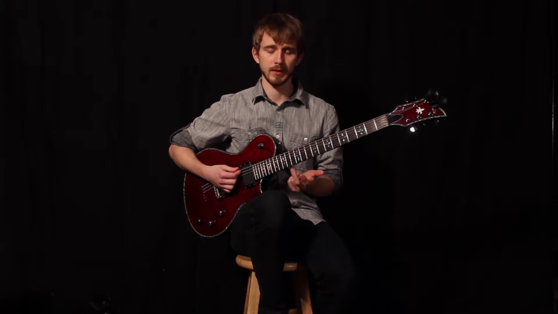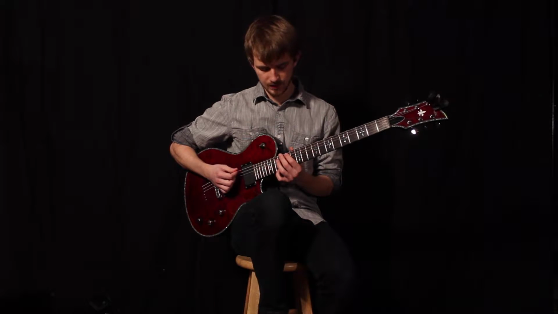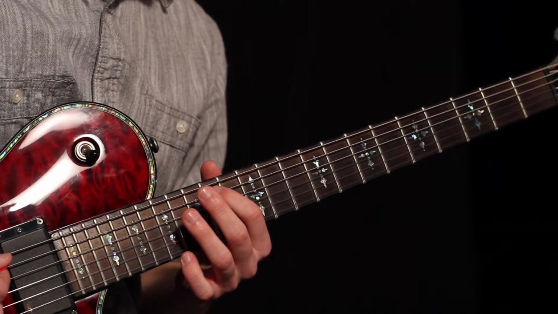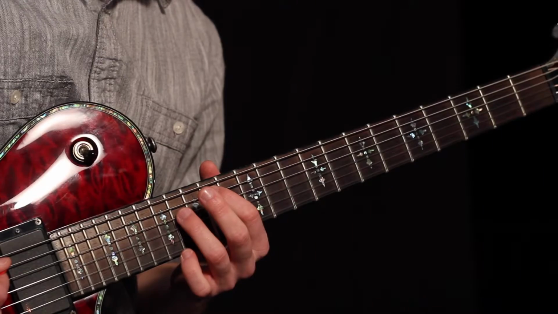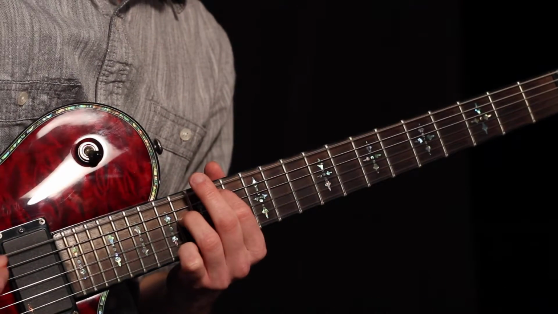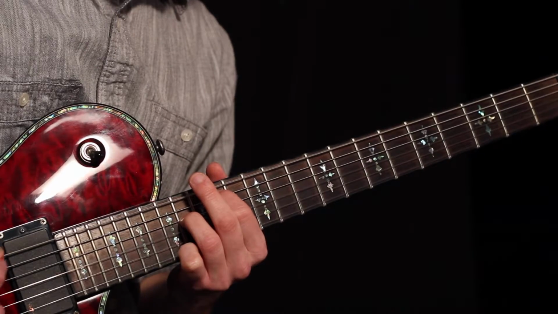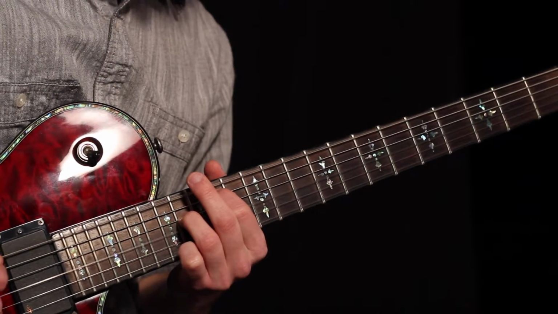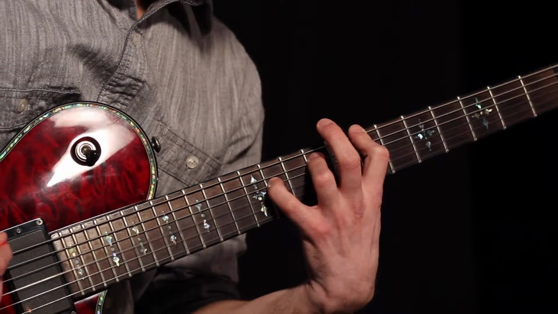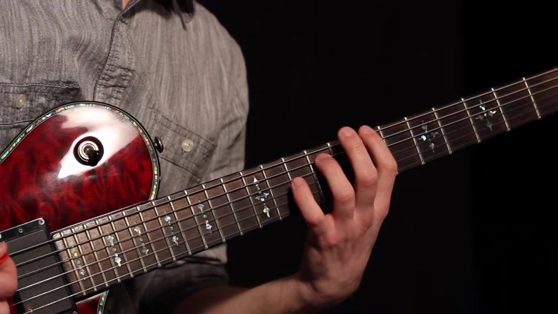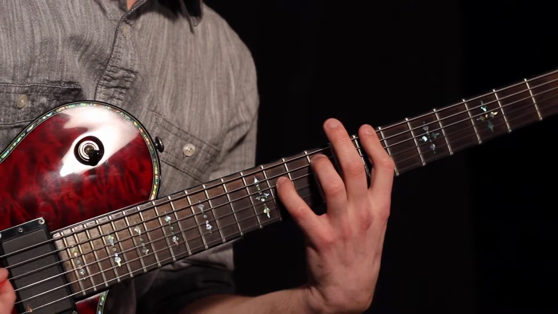Then we're back to the chorus, but with a slight twist. We're going to play the open E, the 14th fret on the A, the 16th fret on the D, and then the open G. So you're going to go to the 7, 9, 11, and then the open G.